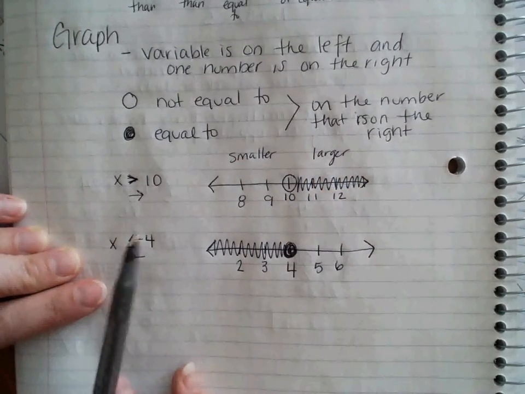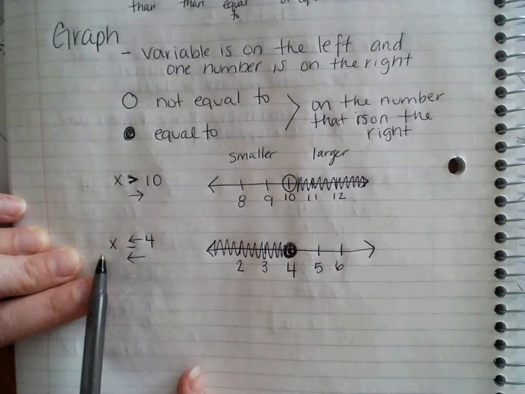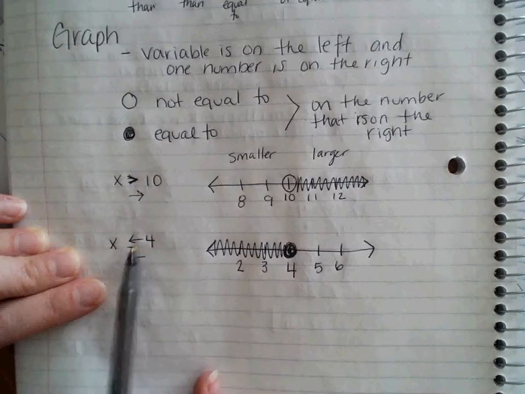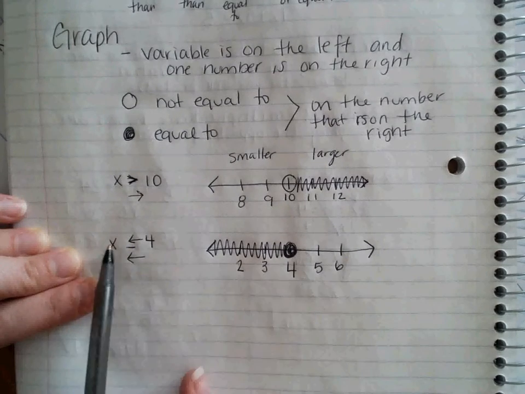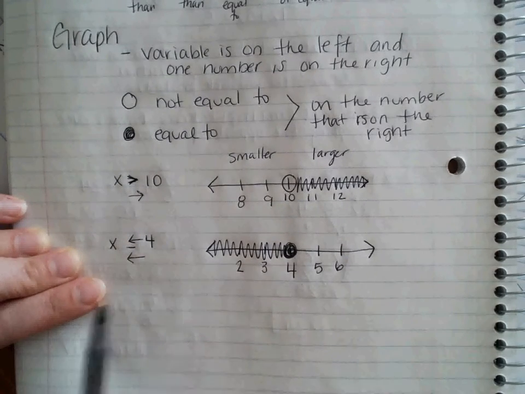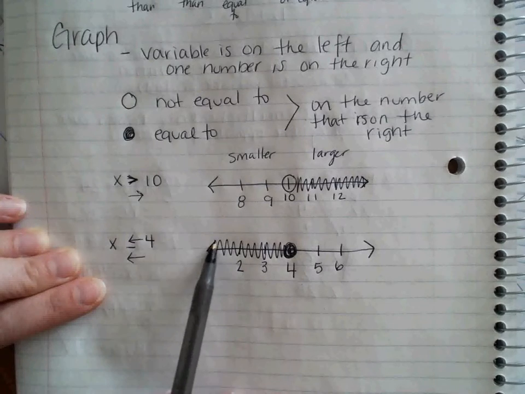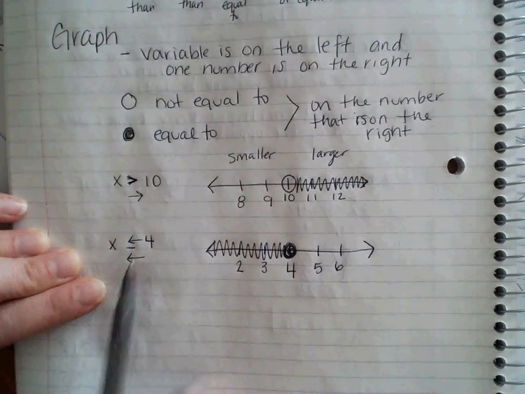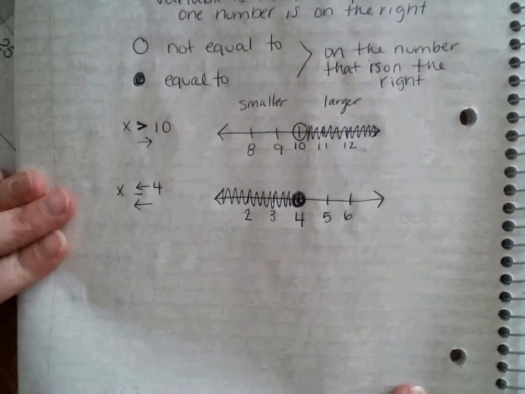This means that my answers that can fit here are everything in my shaded spot. So 4 is less than or equal to 4. 2 is less than or equal to 4. So all my answers, and it continues on. There's an arrow here, so it continues on forever. So like -5 is less than or equal to 4.